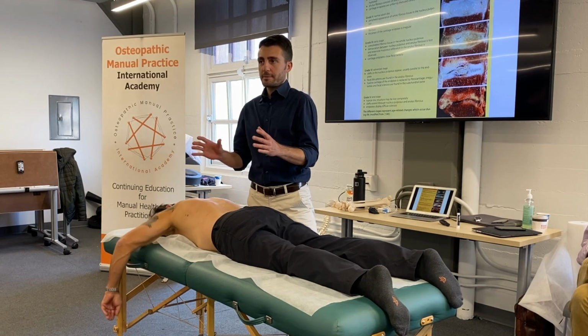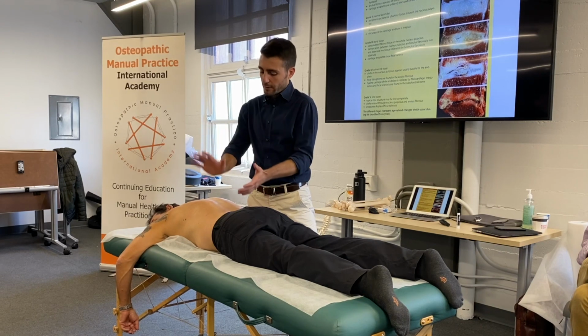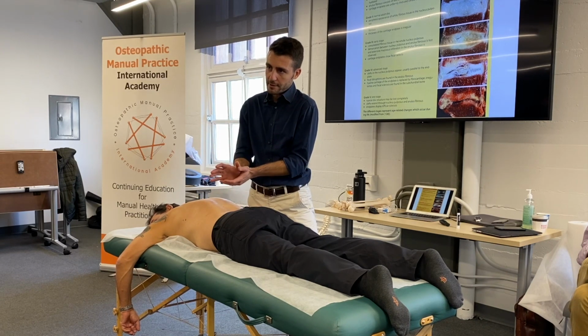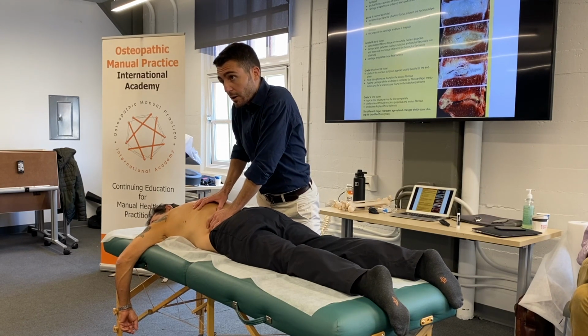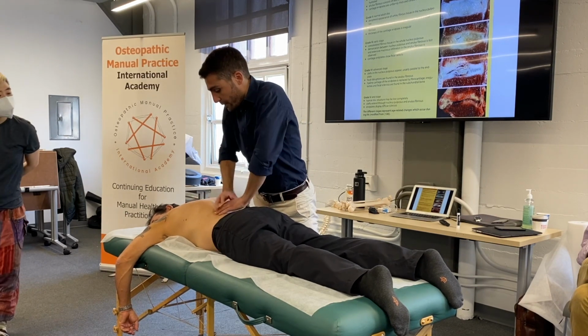You can be general, as you said yesterday, with a general approach with the palm of your hands, or you can also use a more specific action with your thumbs or also with the fingers.